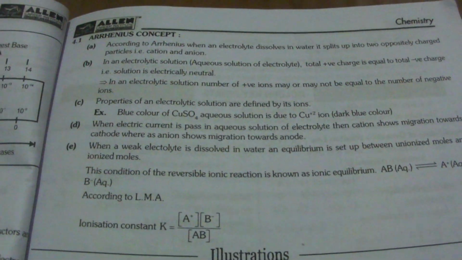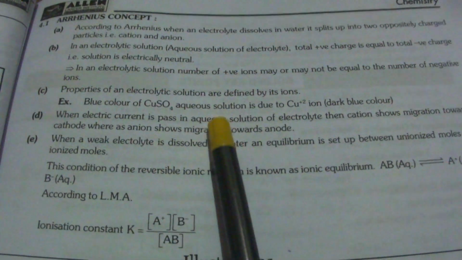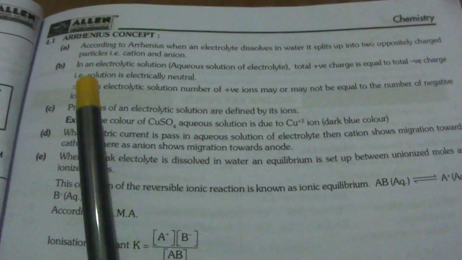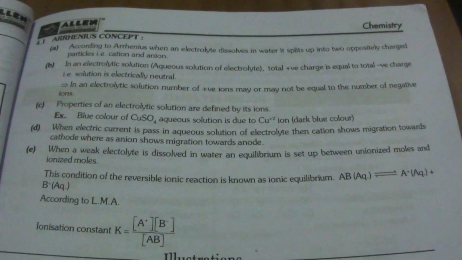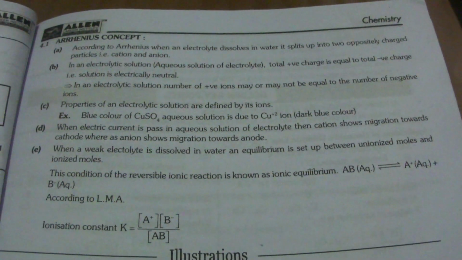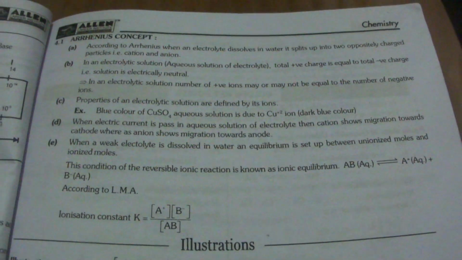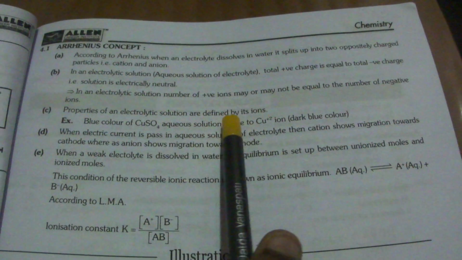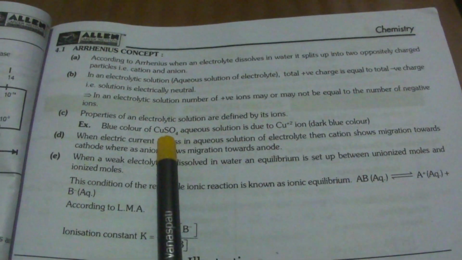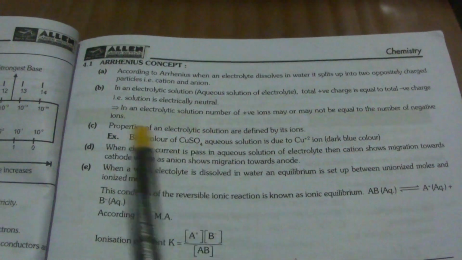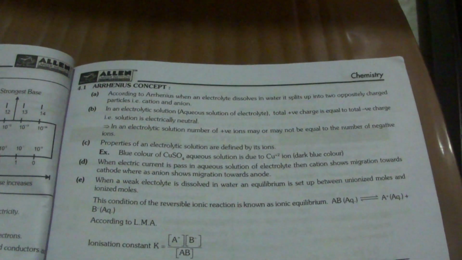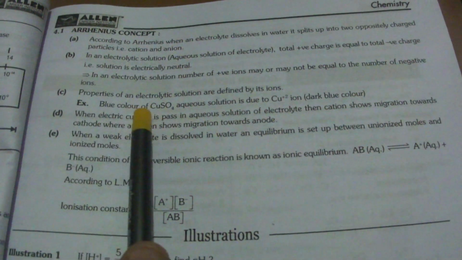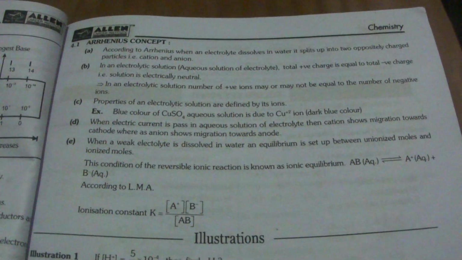But it doesn't mean that the number of positive charges is equal to the number of negative charges. The number of positive ions may or may not be equal to the number of negative ions, but the total charge of the positive must be equal to the total charge of the negative, and then the solution will be electrically neutral. The properties of the electrolytic solution are also defined by its ions. For example, copper sulfate solution is blue in color because of the presence of copper ions. So the properties of electrolytes are also based on the ions.